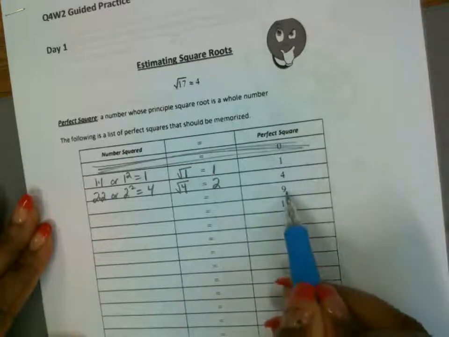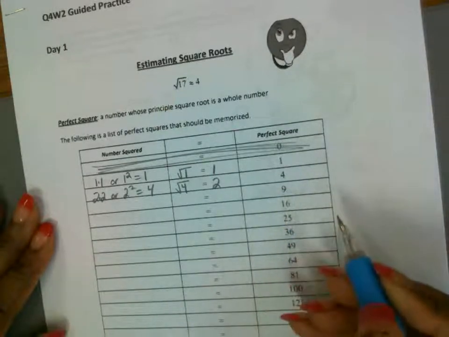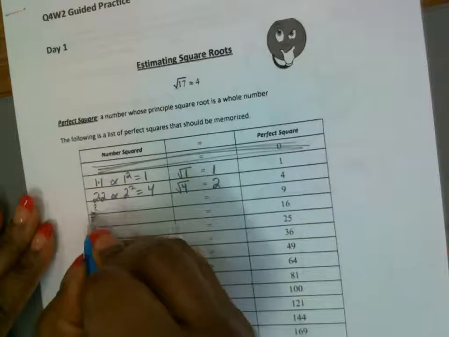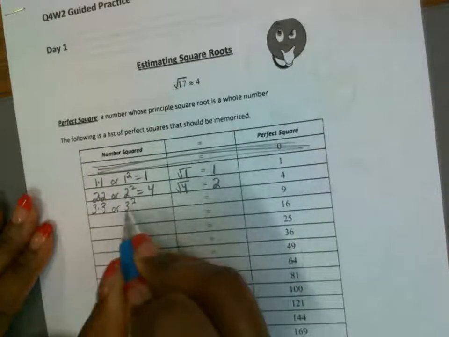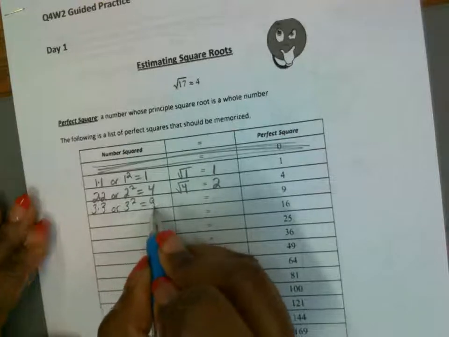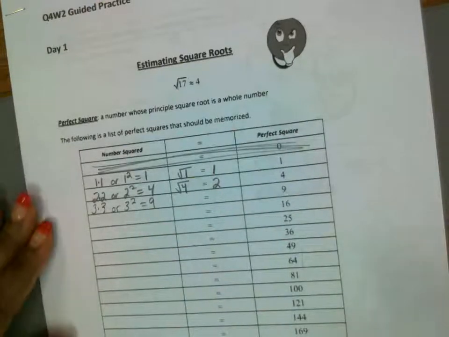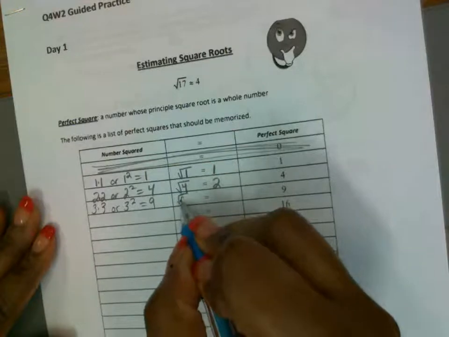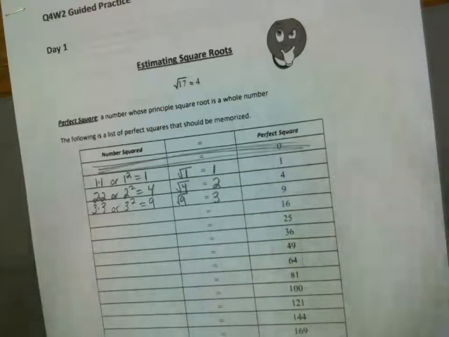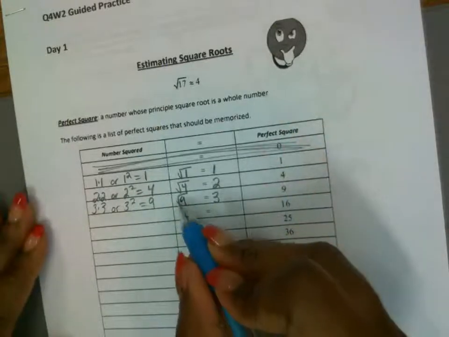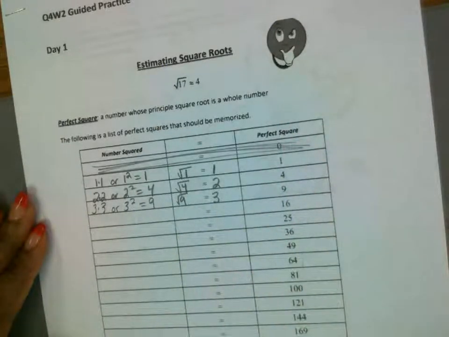The next perfect square is 9. And what do we know about 9? We know that 3 times itself, 3 times 3, or 3 to the second power, which is the same thing, is equal to 9. So what does that mean, Ms. Reyes? That means that the square root of 9 is equal to the number 3, because 3 times itself gives you the number under the radical, which is 9.